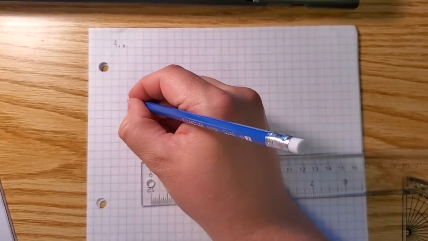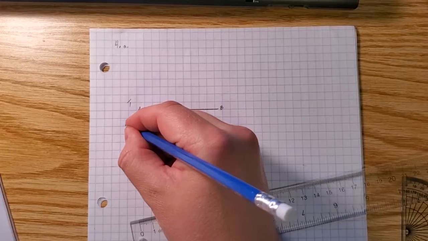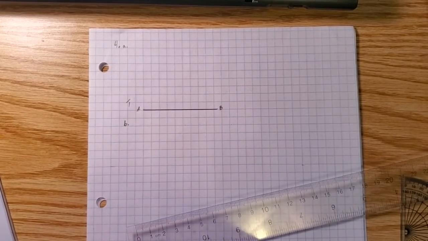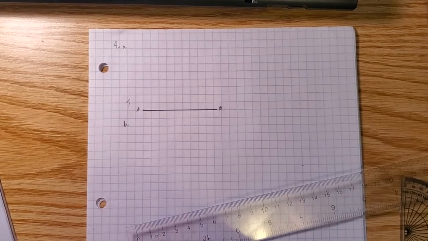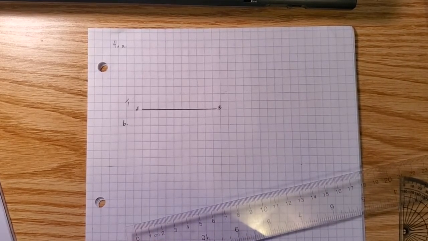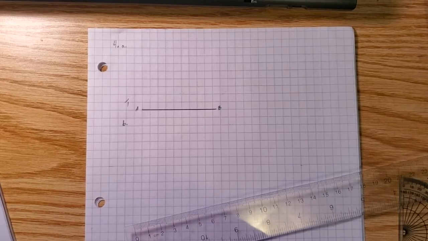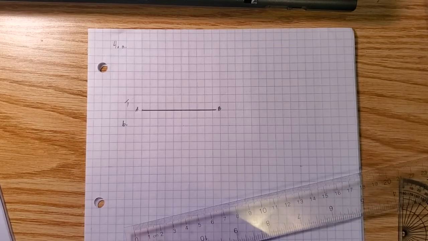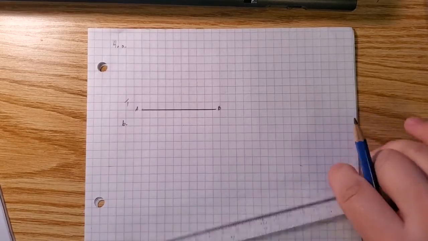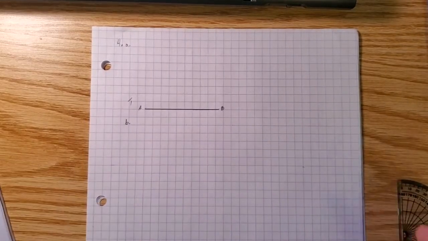Okay, so that's 1 mark just for drawing a line. B says, construct the perpendicular bisector of AB. Label point C where the perpendicular bisector intersects AB. Mark point D on the perpendicular bisector. Join AD and DB. So there's some steps to follow.